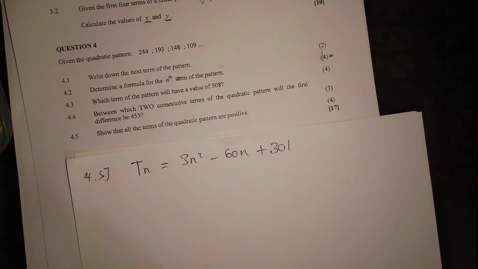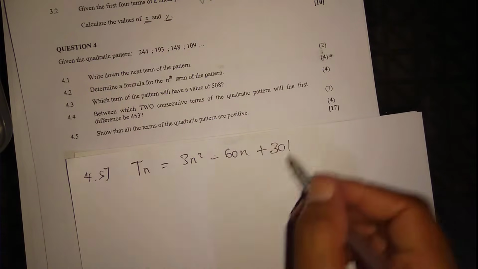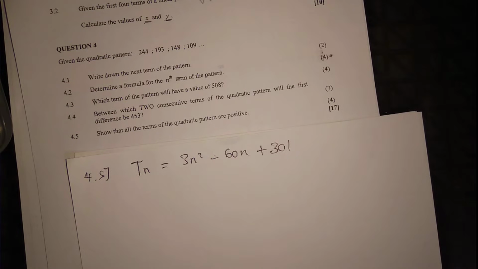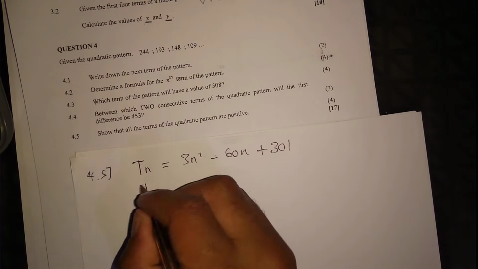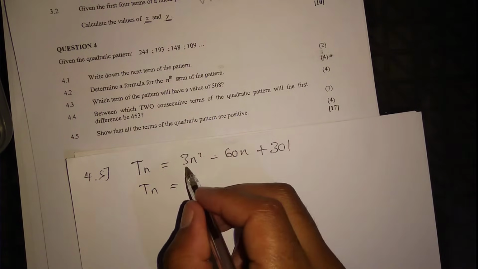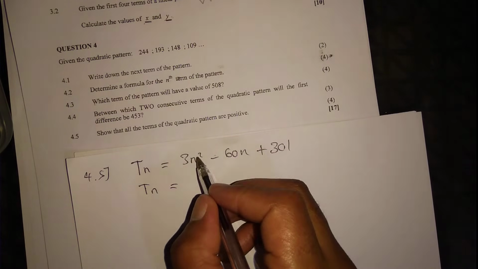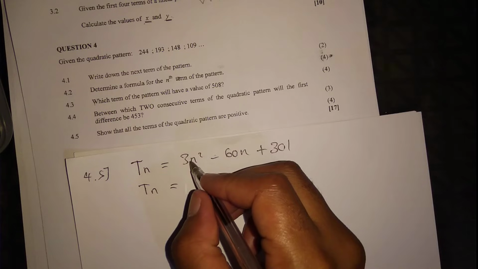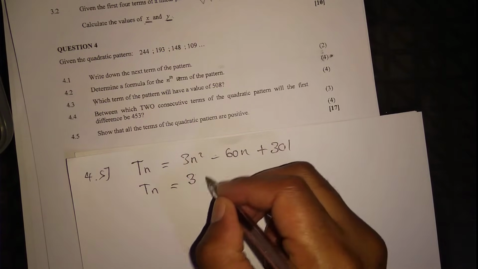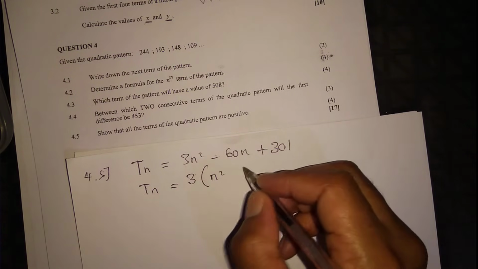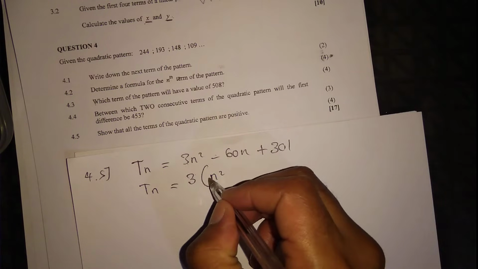Completing the square, it's the only thing, just a squared bracket. You'll understand why we're setting up a squared bracket for this question. When we complete the square, remember your n squared must have a coefficient of 1. So we take 3 out as a common factor, so that 3 divided by 3 gives 1.